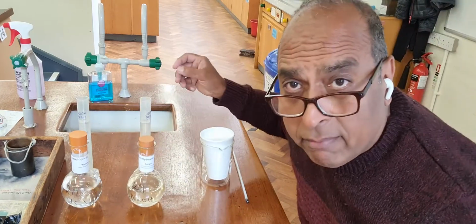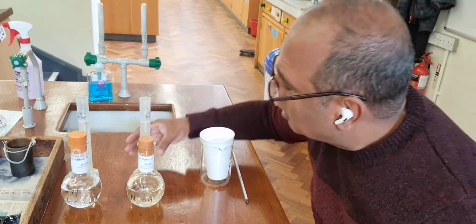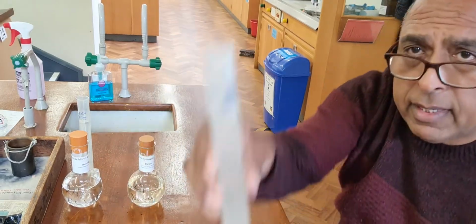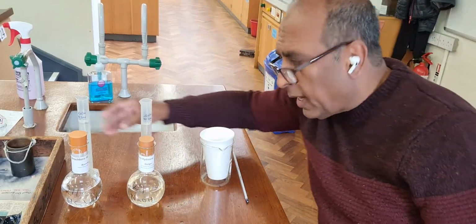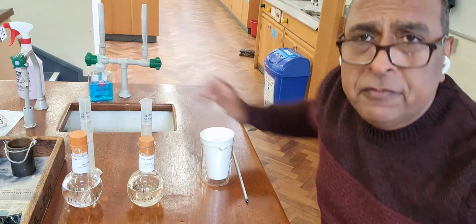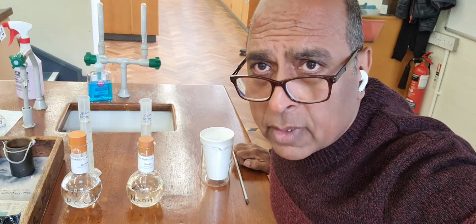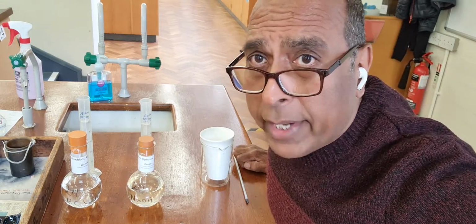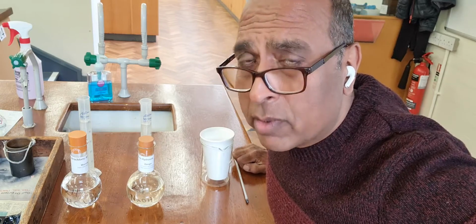And to save time and save me faffing around, I've already measured 50 of alkali there, and I've measured 50 of acid there. 50 centimeters cubed. Now, I hope you know every 1 centimeter cubed of water weighs 1 gram, or has a mass of 1 gram.